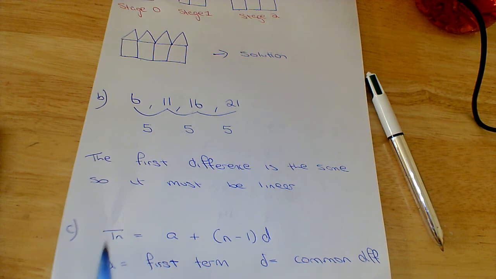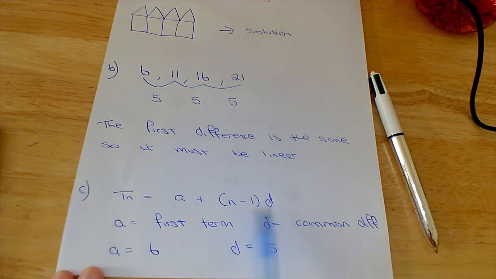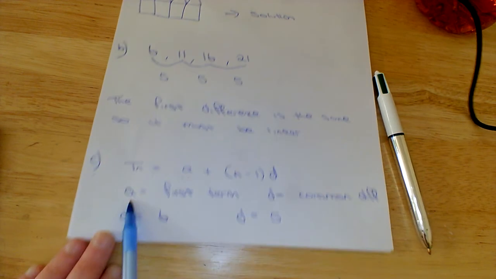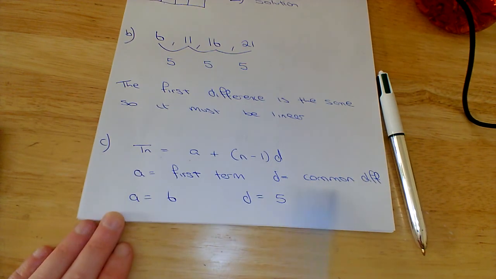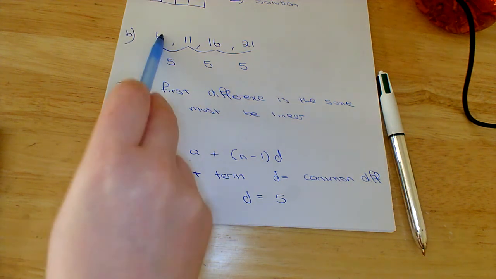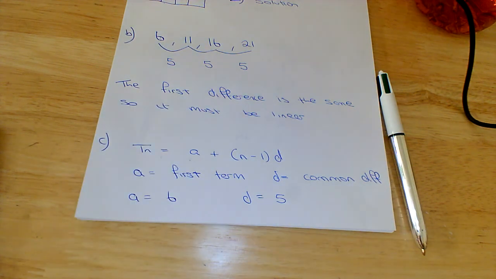My general formula is on page 22 of my log tables. It's T of n is equal to a plus n minus 1 d, where a is my first term, d is my common difference. So in my first case, my first term is 6 and my common difference is 5.